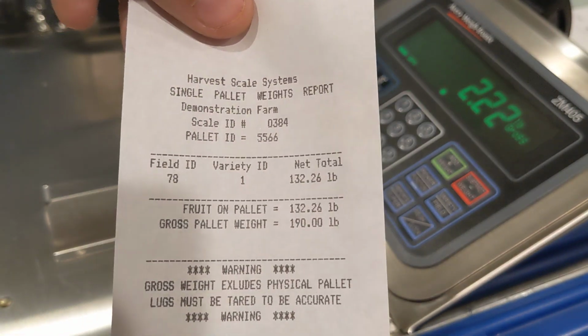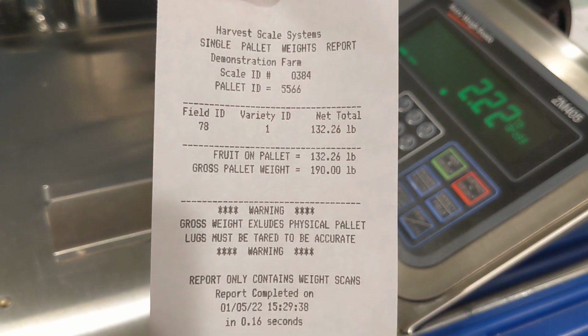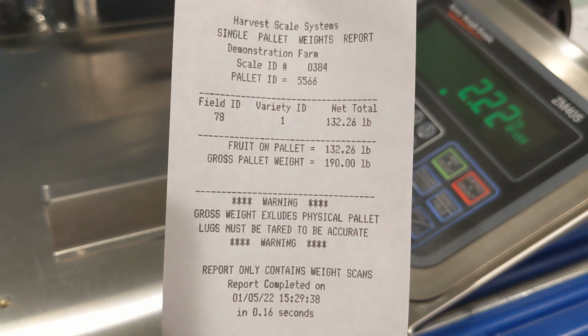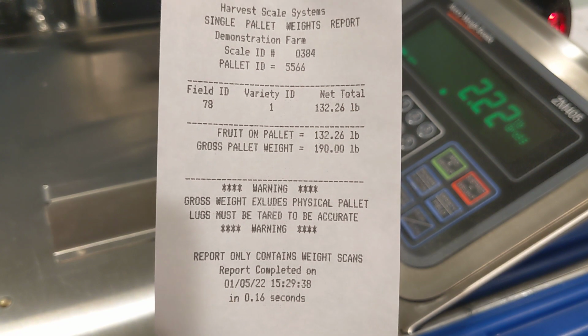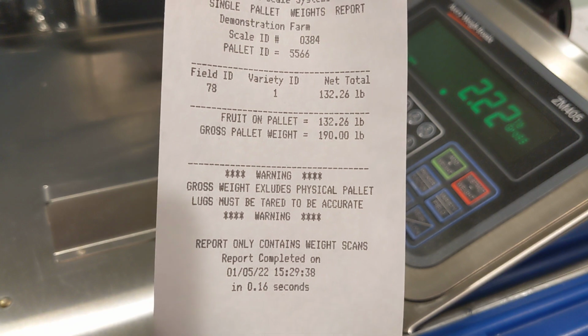And you can see here is an individual summary that shows what field and variety was picked on this pallet ID 5566, the fruit on the pallet, as well as the gross weight, because we know what the weight of the lugs are as they'd been tared off.